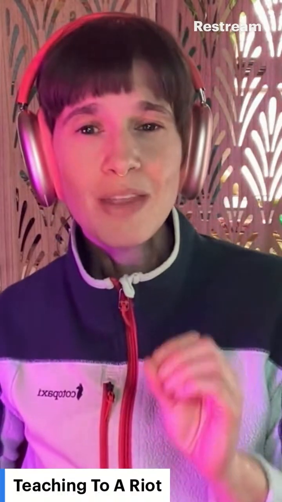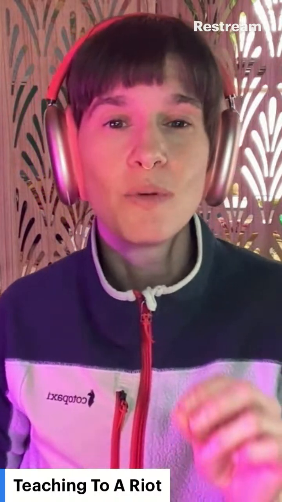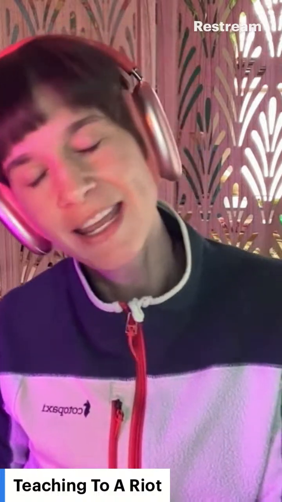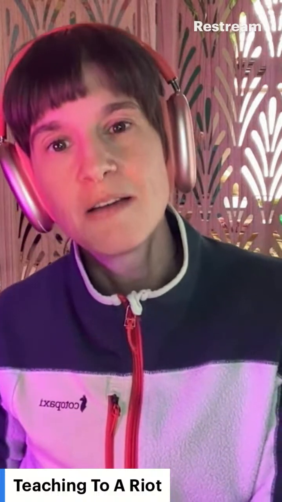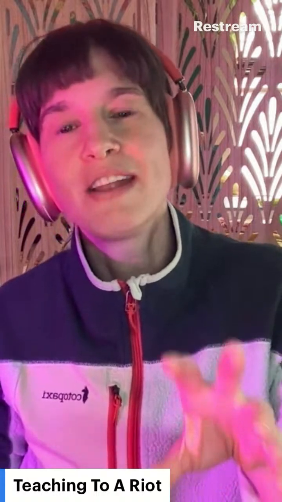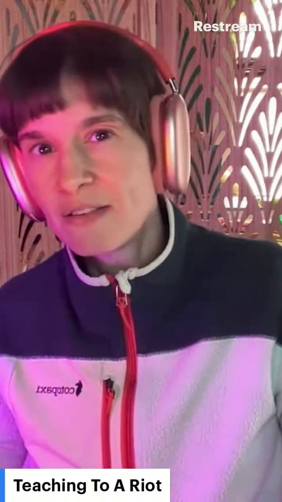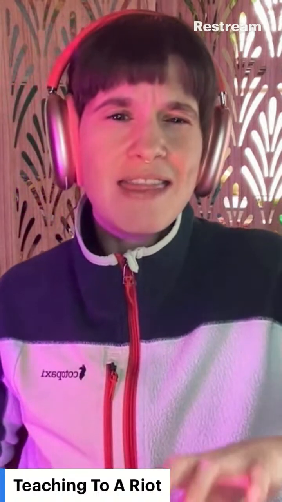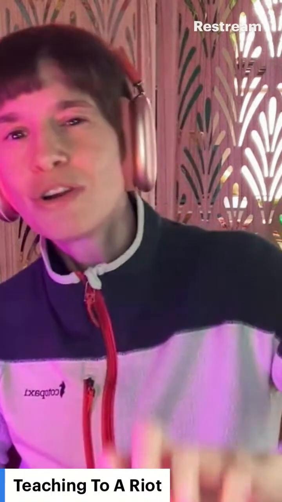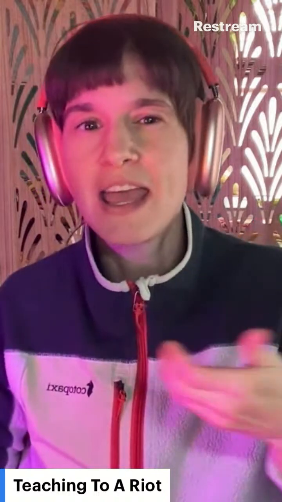At the core of sensory processing disorder is what's called sensory modulation disorder. I'm not going to get too into the weeds with this, but sensory modulation disorder means that a brain struggles to regulate sensory input. They can't turn the volume down or turn the volume up on the sensory input they're taking in.